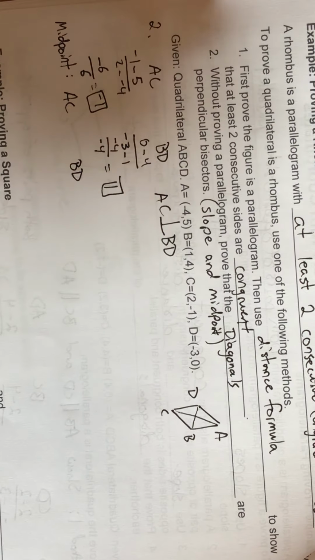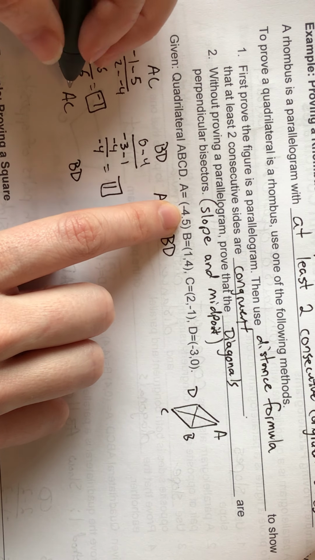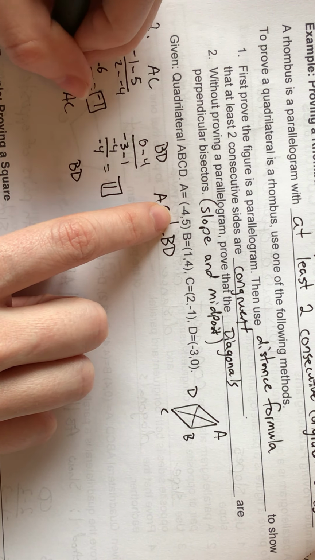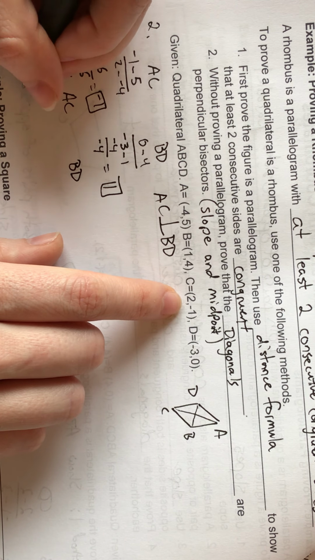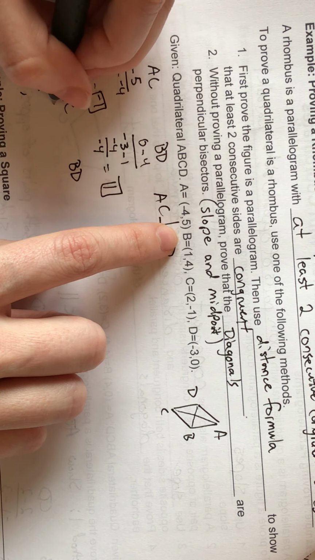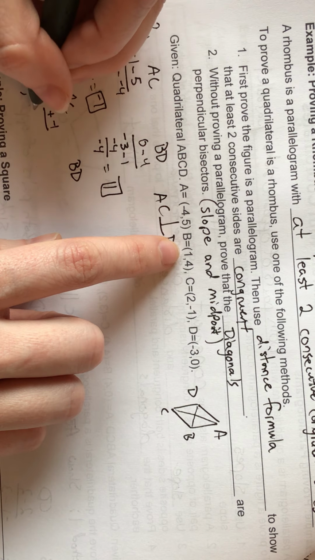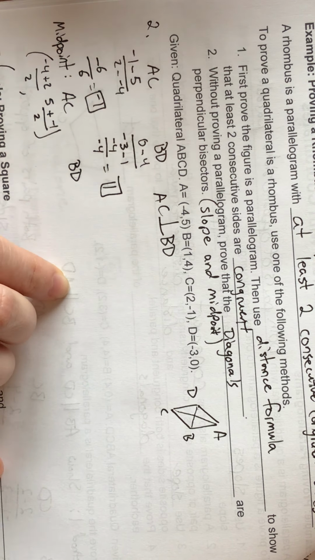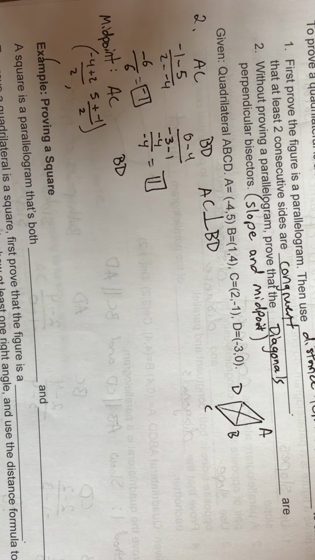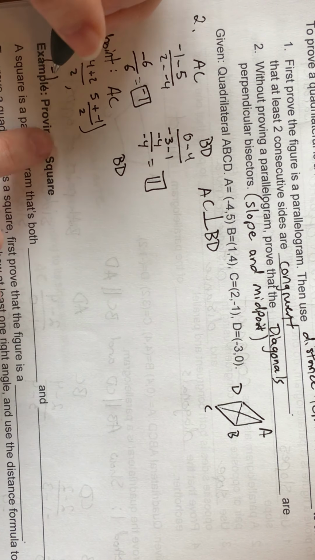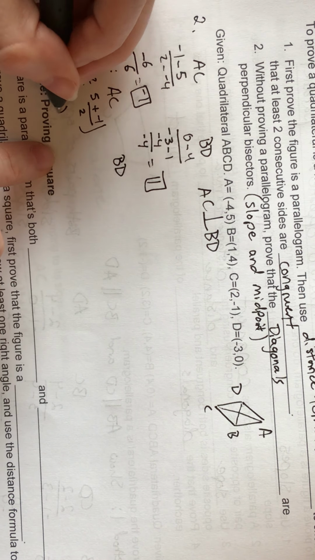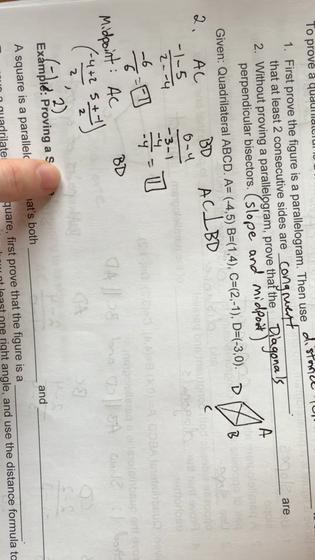So for AC, remember we're finding the average, so x1 plus x2 over 2, so that's going to be negative 4 plus 2 over 2, and then y1 plus y2, 5 plus negative 1 over 2. And if we simplify that down, negative 4 plus 2 is negative 2, divided by 2 is negative 1, and then 5 plus negative 1 is 4, divided by 2 is 2. So the midpoint of AC is negative 1, 2.